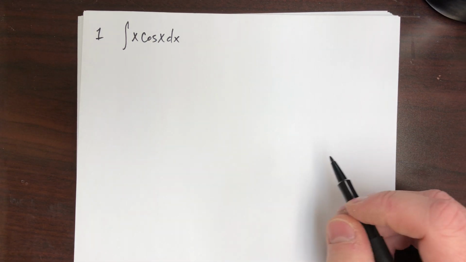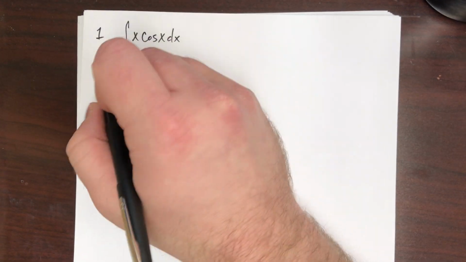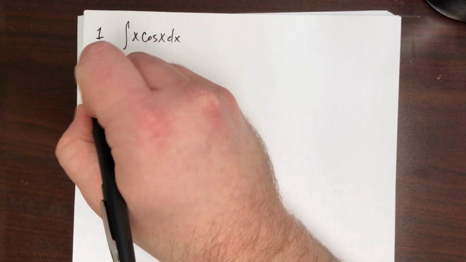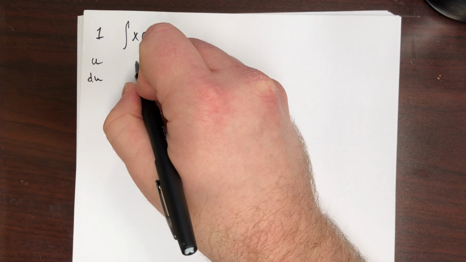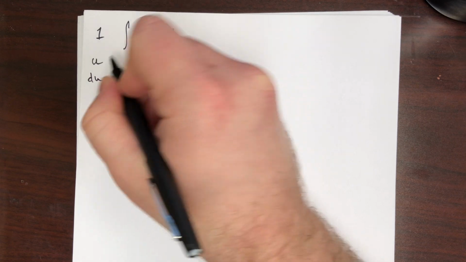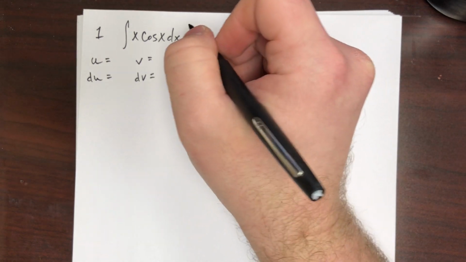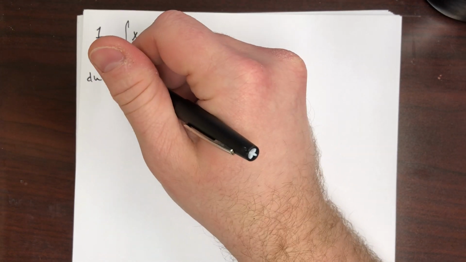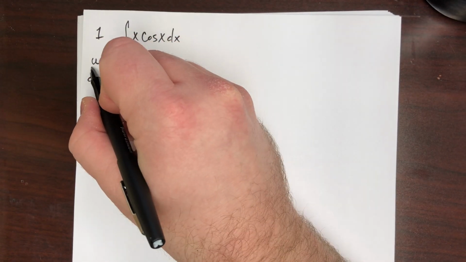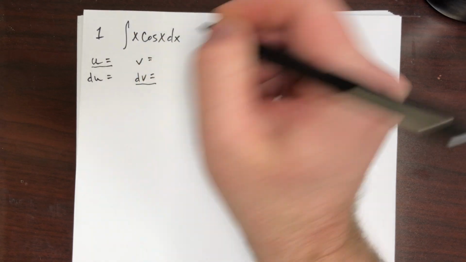So instead, I like to make a little table. I make my u, my du, and then my v and my dv. And we're not going to pick u and v, we're actually going to pick u and dv.